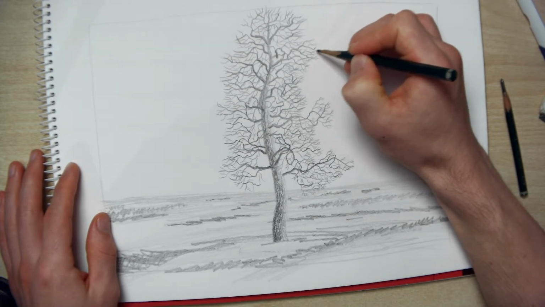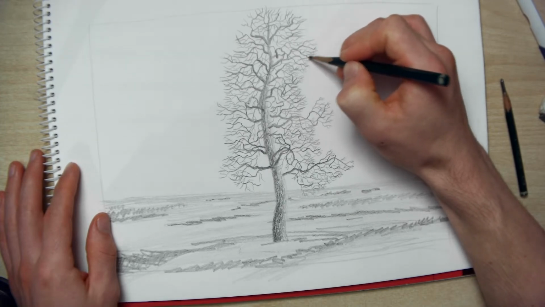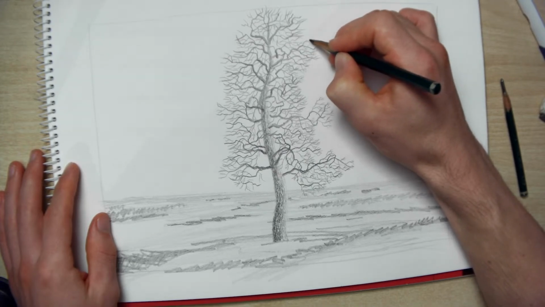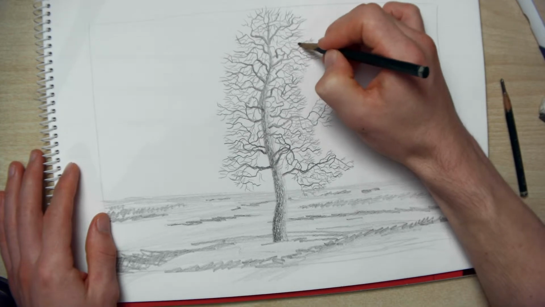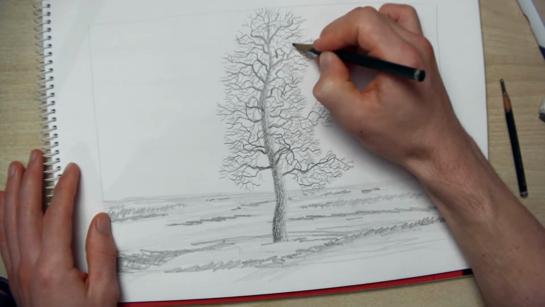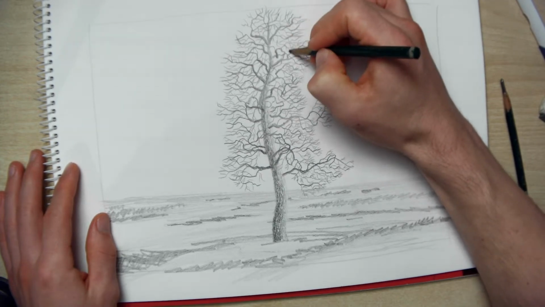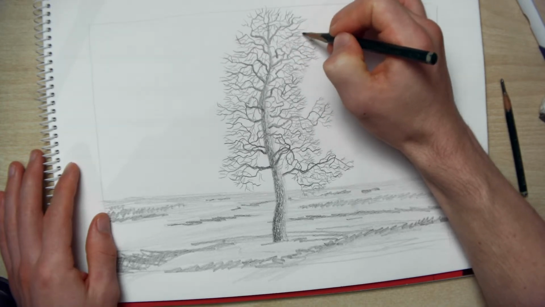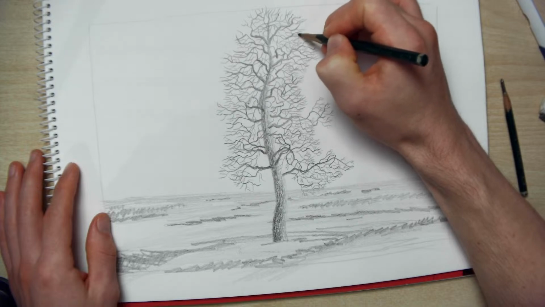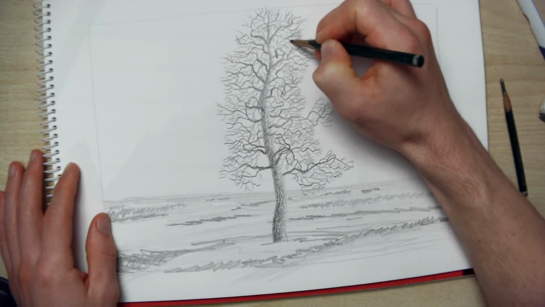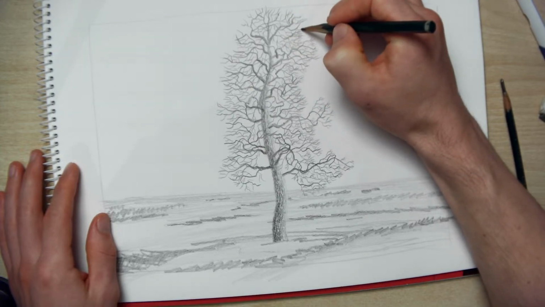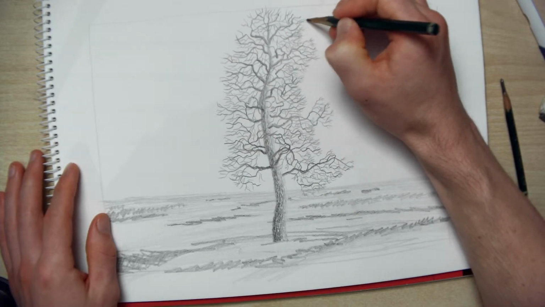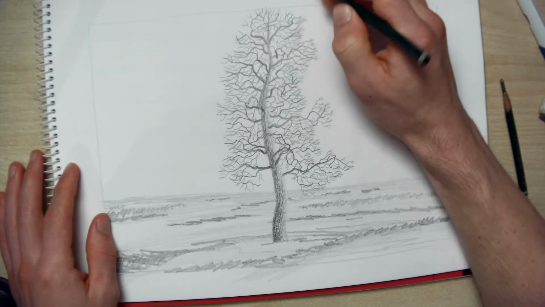Don't draw the first primary branch and then the next layer of branches, secondary, tertiary, and so on, on that single branch, because then you will get lost in the detail. And it's going to look strange since you're drawing a tree with only one branch. And even though you've added the right amount of detail, it does look strange.